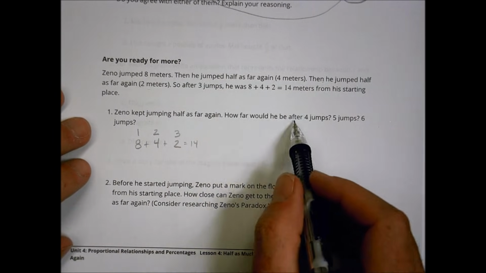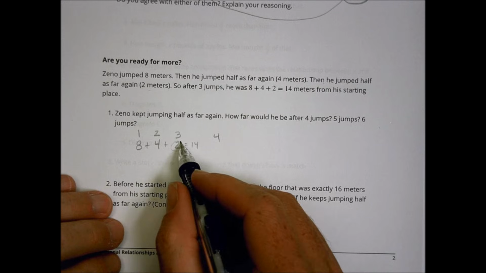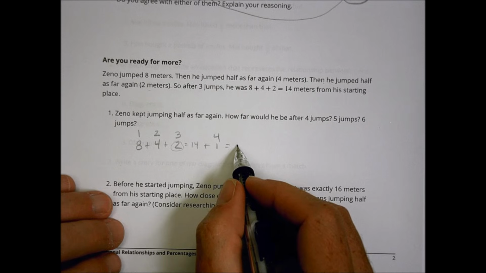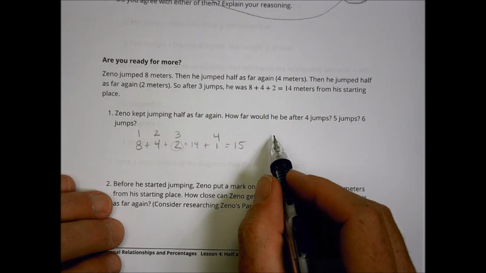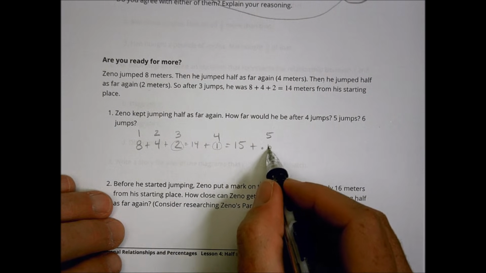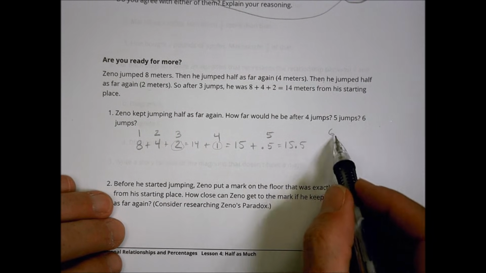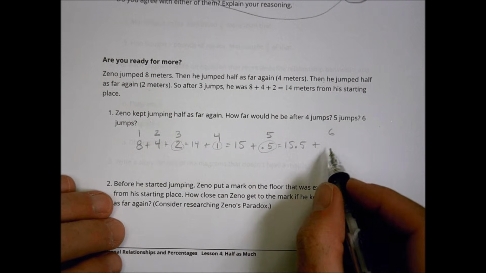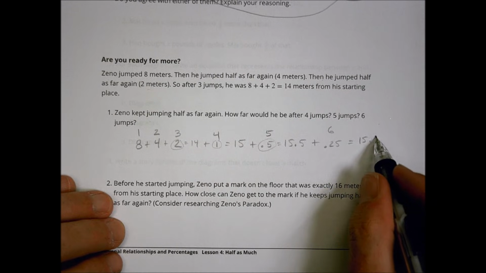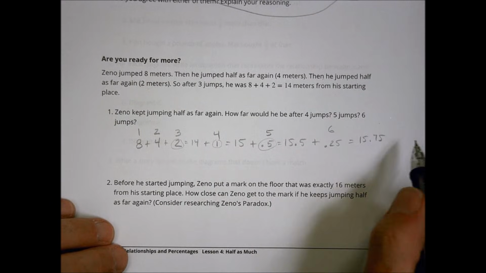How far would he jump after 4 jumps? Well, for 4, we're going to do half of the last one, which was 2. So we're going to add 1, and that's going to be a total of 15. For 5 jumps, we're going to do half of 1, so we're going to add 0.5 for 15.5. For 6, we're going to add half of 0.5. Half of 0.5 is 0.25, and that gives us 15.75. Okay? So, this just keeps on going forever and ever and ever.